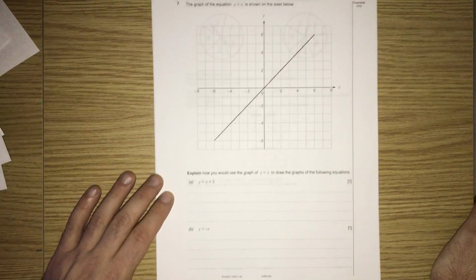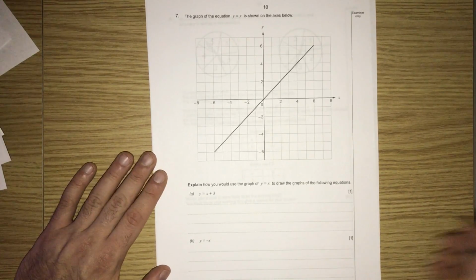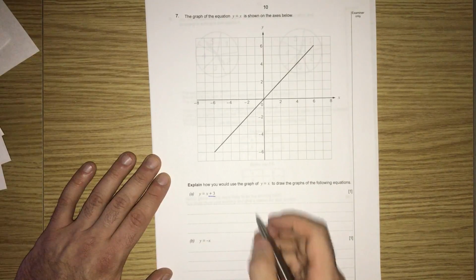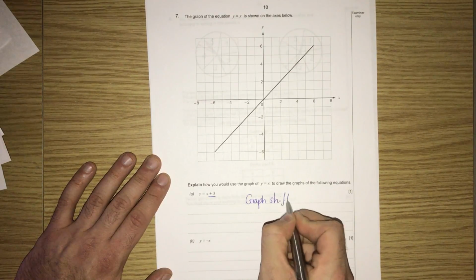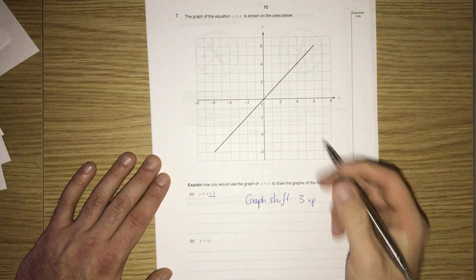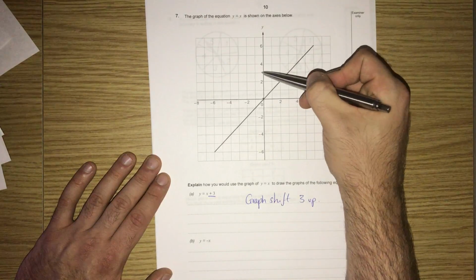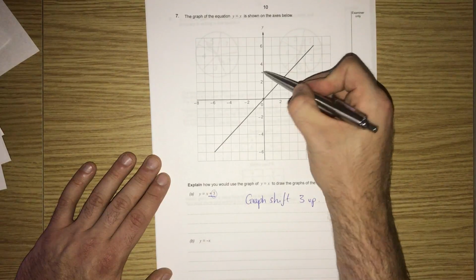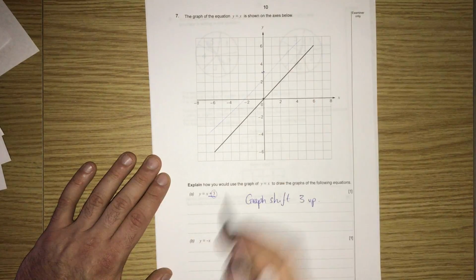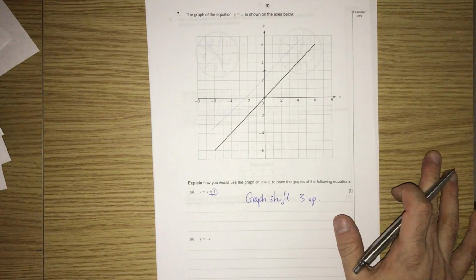Question 7, y equals x. Now, using transformation of graphs, if we have a number plus stuck on the end, the whole graph will simply shift 3 up. So instead of going through at 0, it will go through at 3, because if we think of y equals mx plus c, c is the intersection, so it will go through at 3, and that would be your line. You don't need to draw it, but that's how it would work.